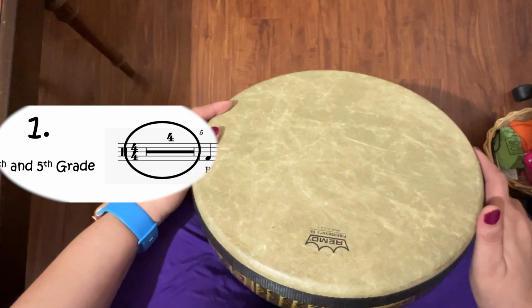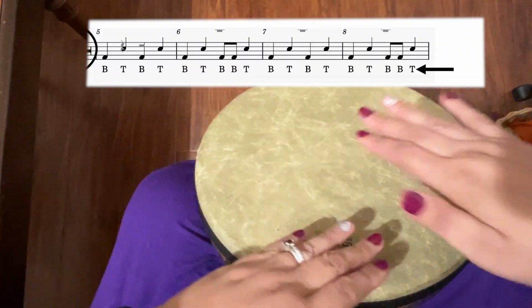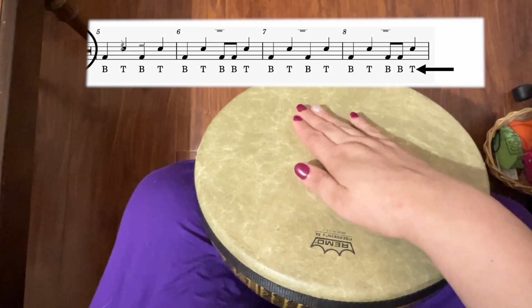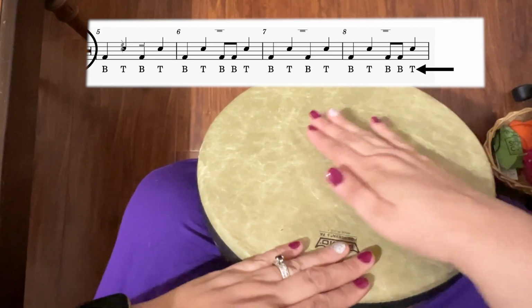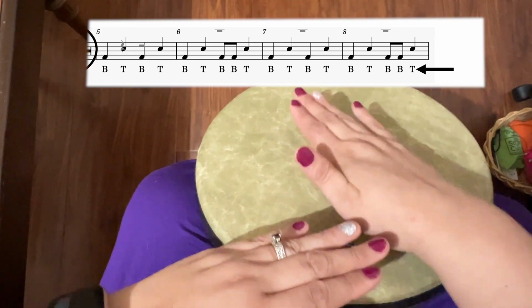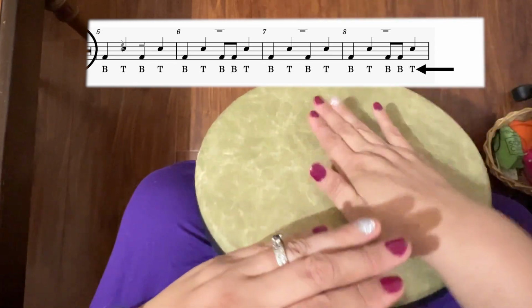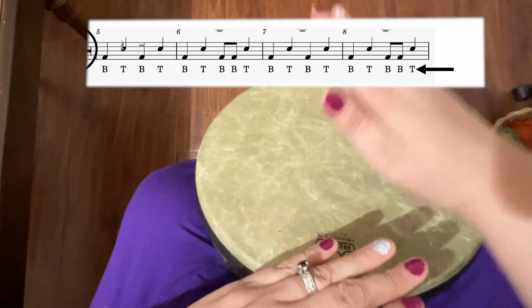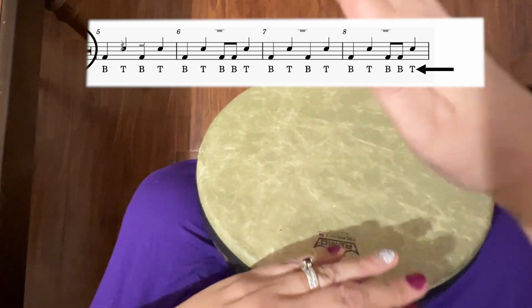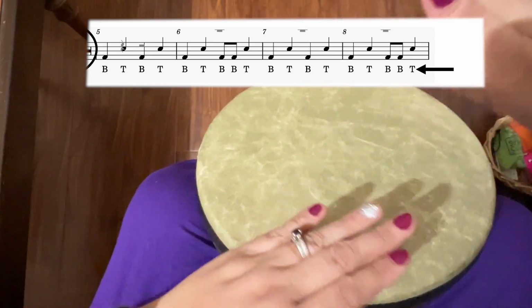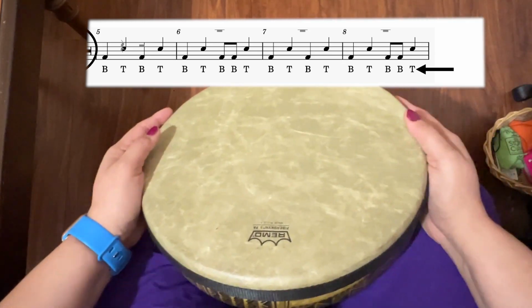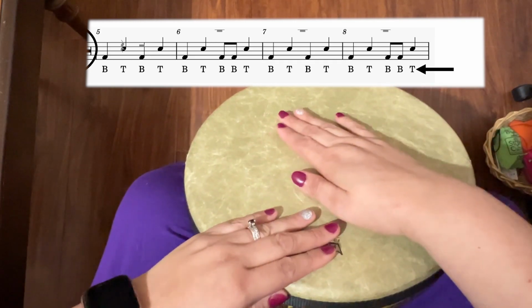every measure. And then starting in measure 5, wherever it has the letter B, I'm going to play the bass. Wherever it has the letter T, I'm going to play the tone. So it goes bass, tone, bass, tone, bass, tone, bass, bass, tone, bass, tone, bass, tone, bass, tone, bass, bass, tone. Okay. Look at measure 5 again.